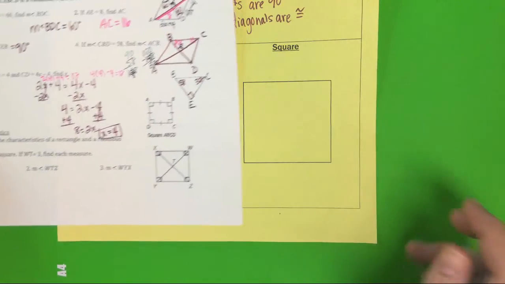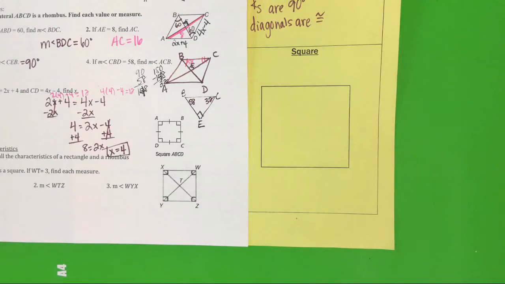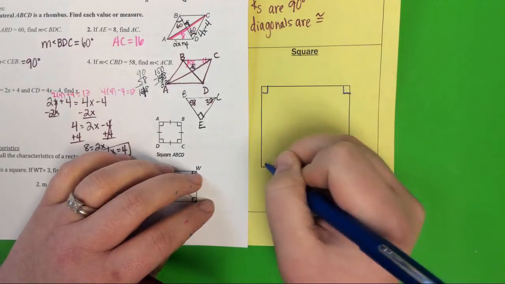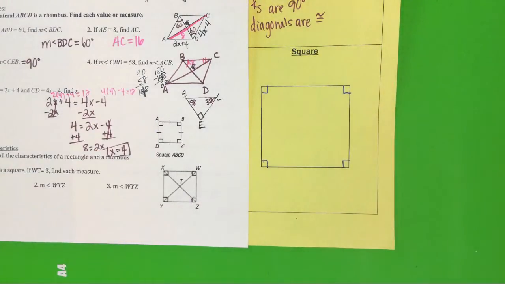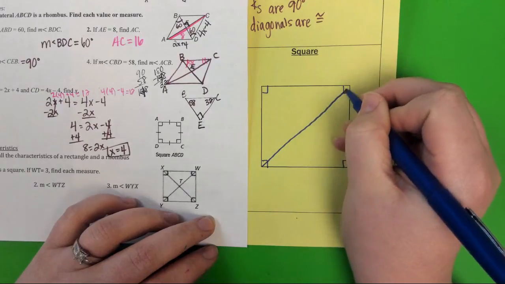If you have out your notes, the only characteristic we see listed is, well, it's a huge one though. It says all the characteristics of a rectangle and a rhombus. So let's think back about a rectangle. Rectangles had right angles. Rectangles had, let's see, their diagonals were congruent.